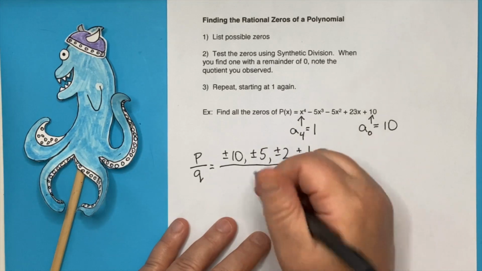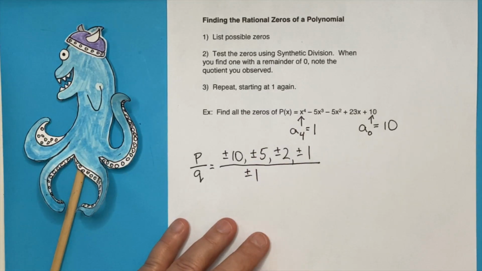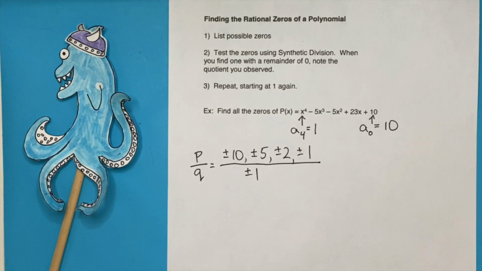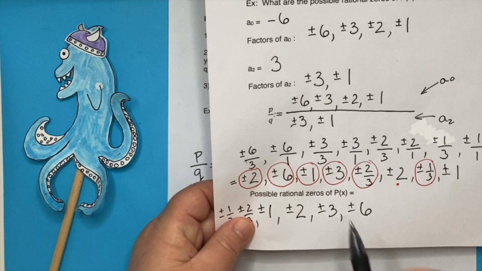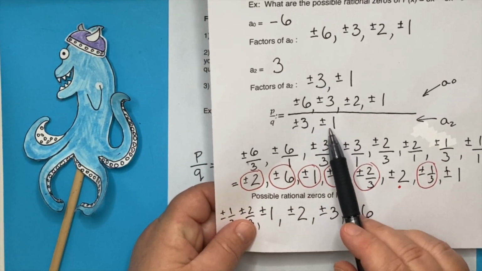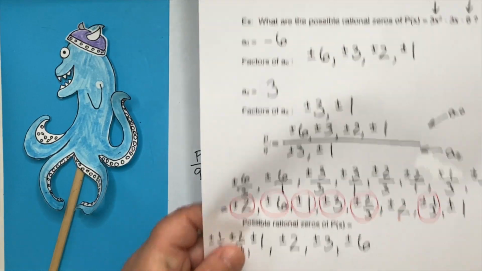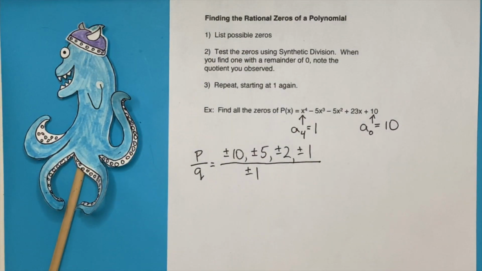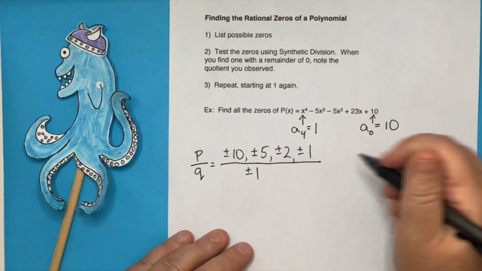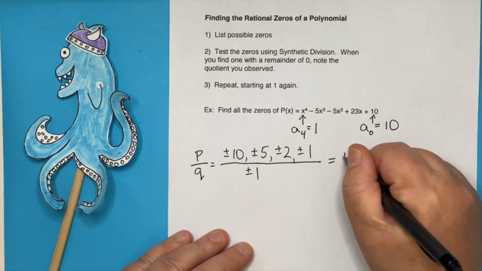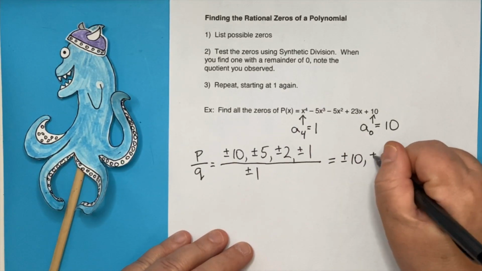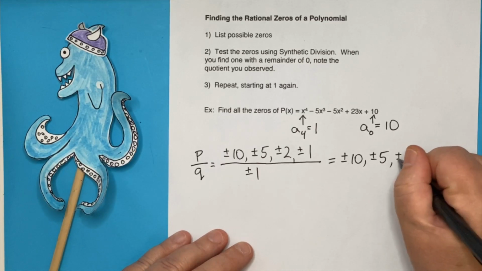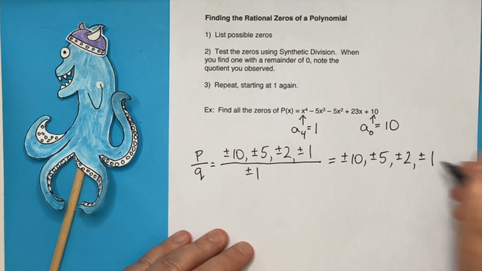Now, since this is 1, all we have is plus or minus 1, which is, oh my gosh, so much easier, right? In the previous problem, we had 3s and 1s, which basically doubles how many possibilities we have. This, we're just going to have 1. So it's going to be plus or minus 10, plus or minus 5, plus or minus 2, plus or minus 1.